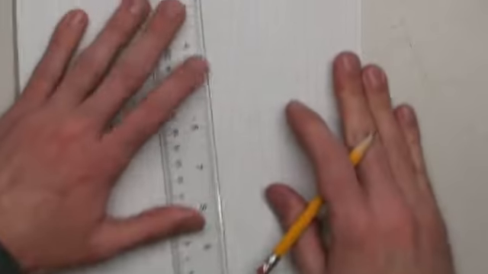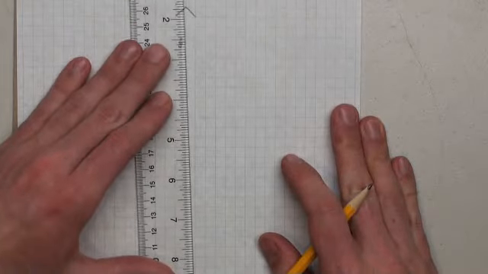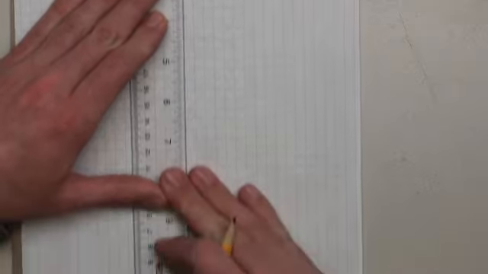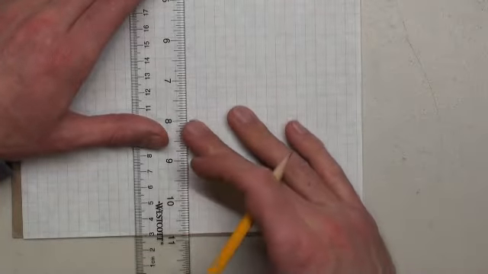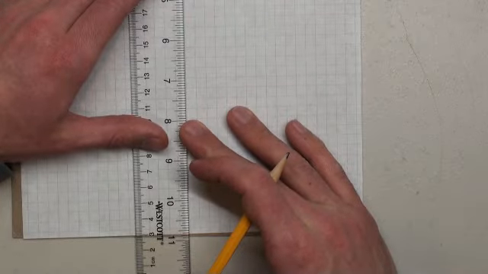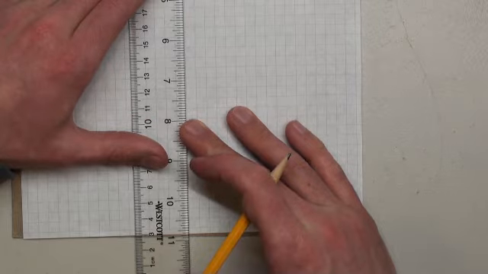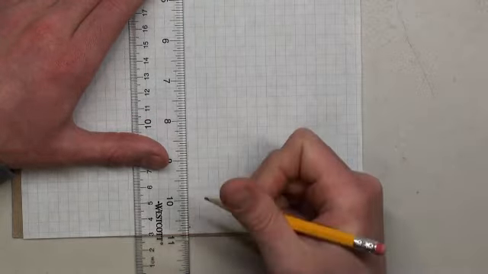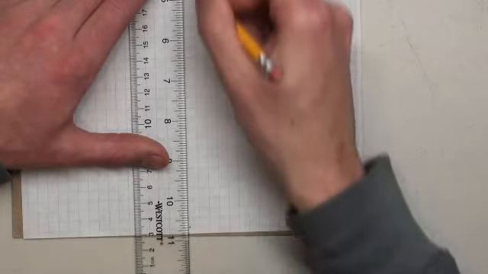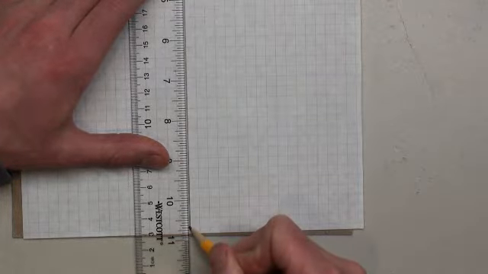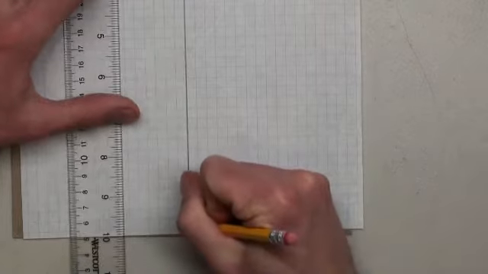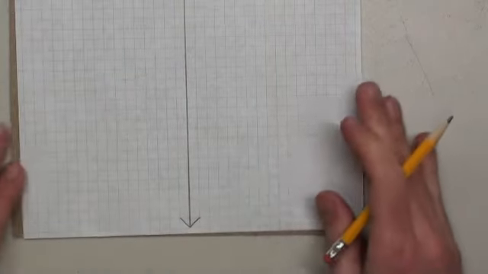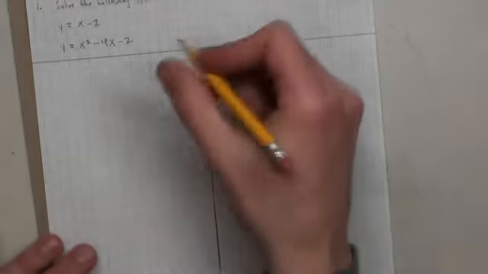And so we draw a line all the way down from there right down to the last box before the edge of the paper, just like that. Okay? This is our Y.